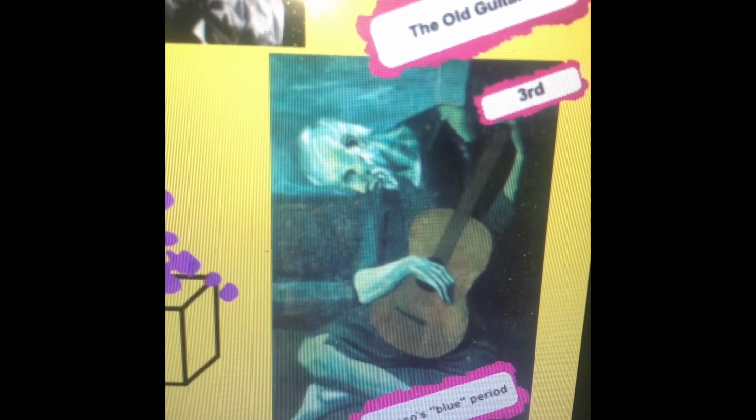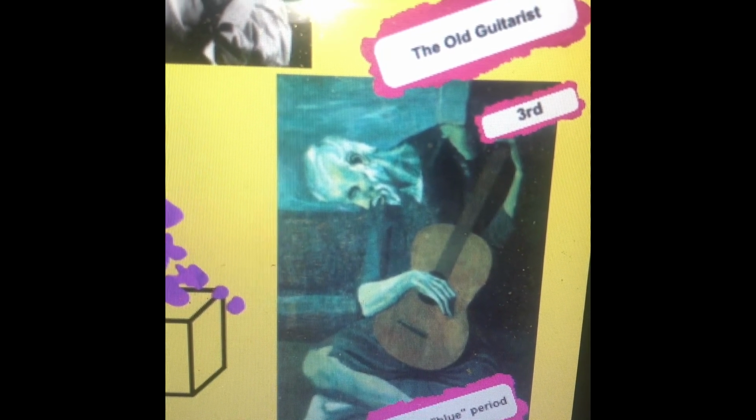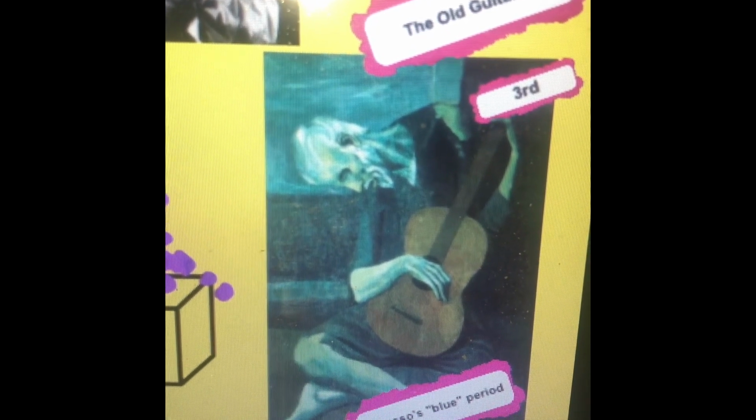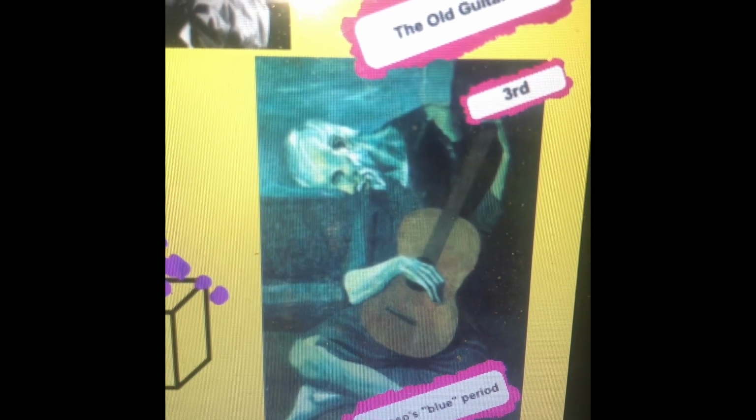You can see the expression on his face, the way his posture is with his head hanging low. He doesn't look very happy. So this is kind of a sad painting. Do you ever feel sad?